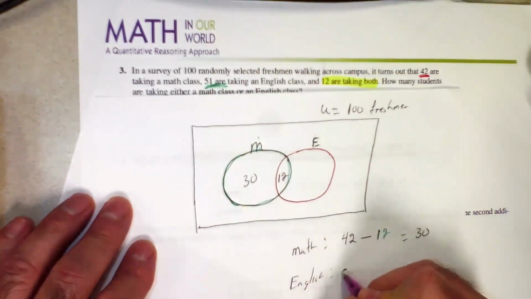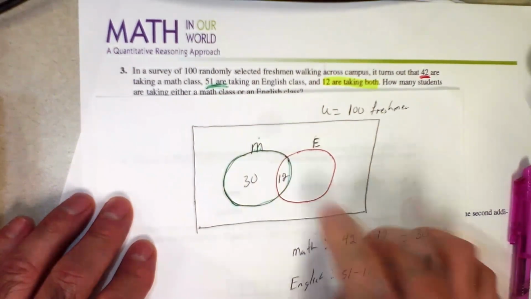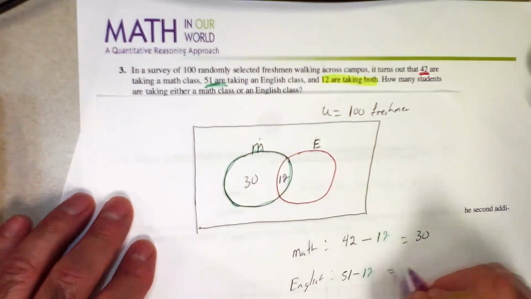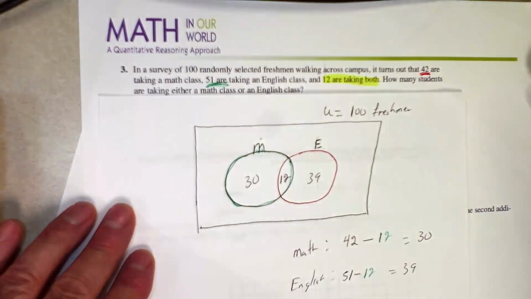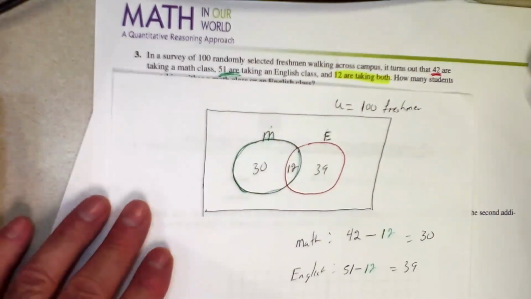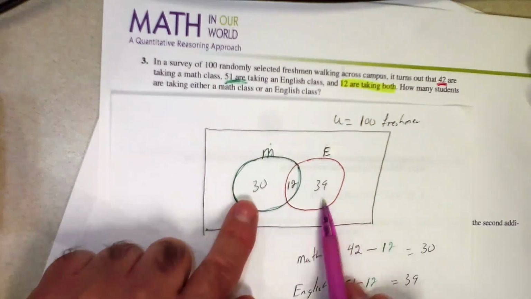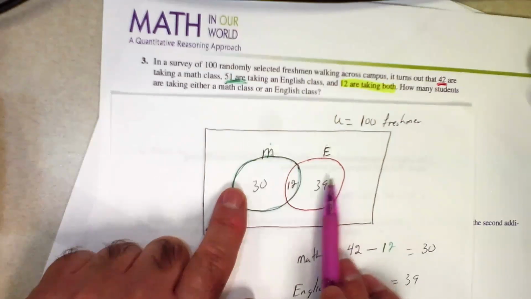So I'm going to do 51 minus the 12 to give me that empty spot there, which gives me 39. Okay. So I'm using the fact of the intersection to figure out these empty spots. So these people alone are taking math by itself, and these people alone are taking English by themselves.